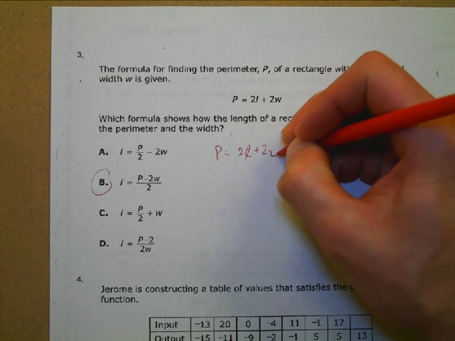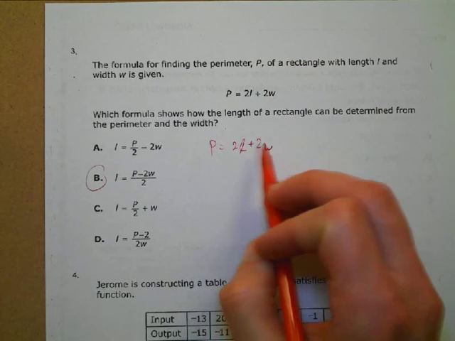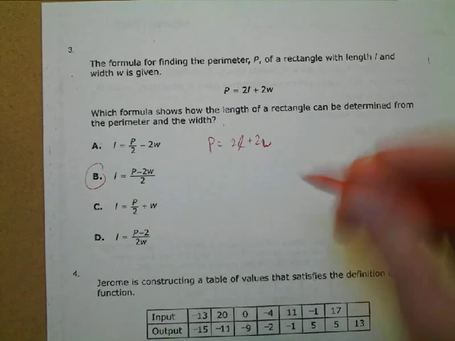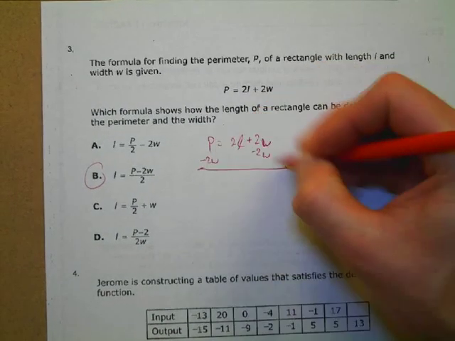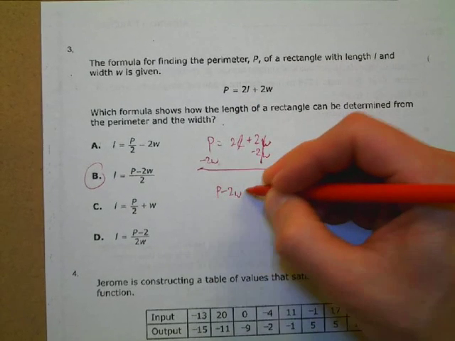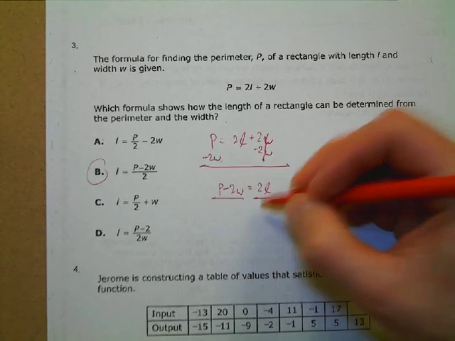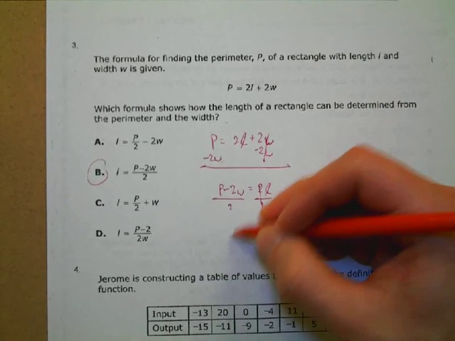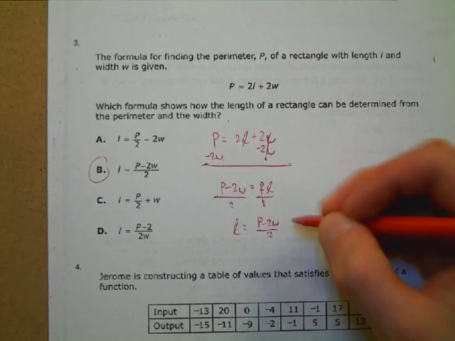Okay? You'll notice here all of these are solved for L. So we're going to solve this equation here for L. I'm using a cursive L here just to make it stand out so it doesn't look like a 1. We'll subtract 2W from both sides. Okay? We'll have P take away 2W is equal to 2L. And then divide everything by 2 to get the L by itself. We'll have L equals P minus 2W all over 2, which is letter B there.